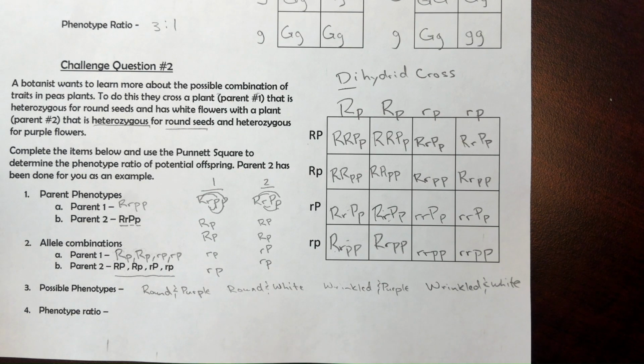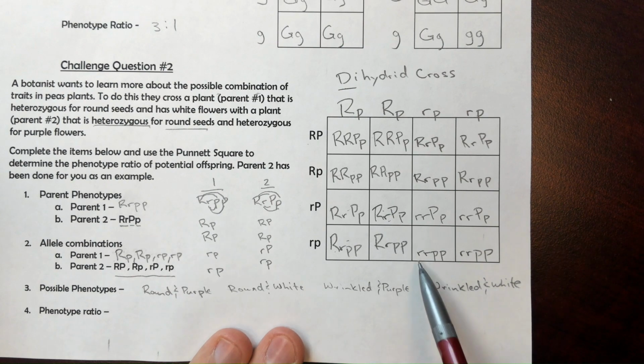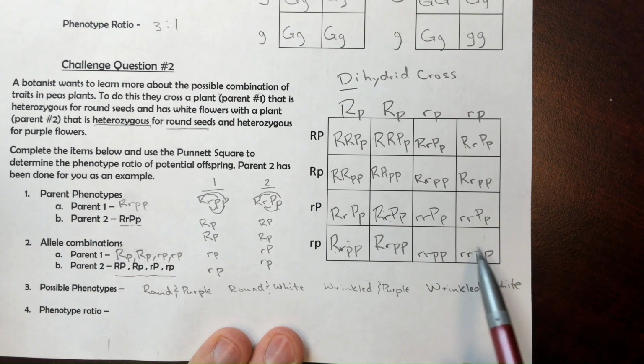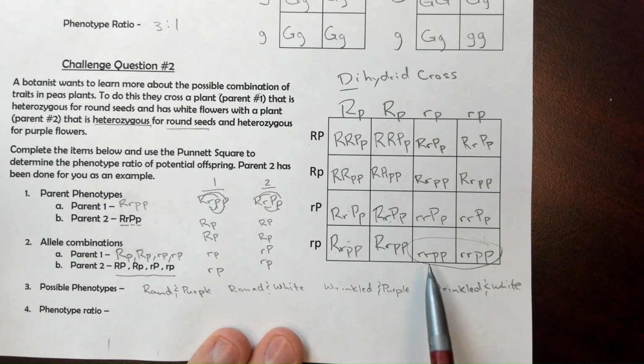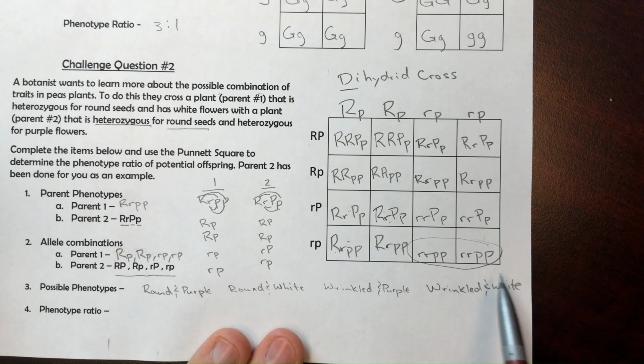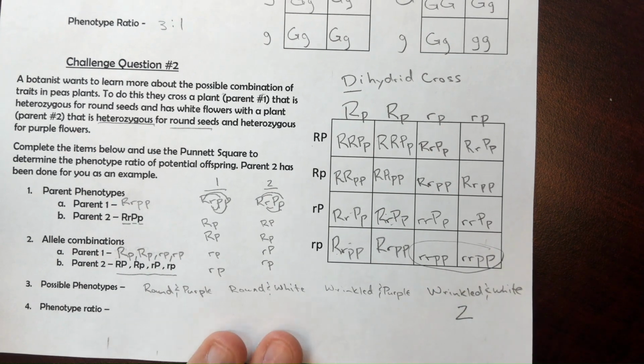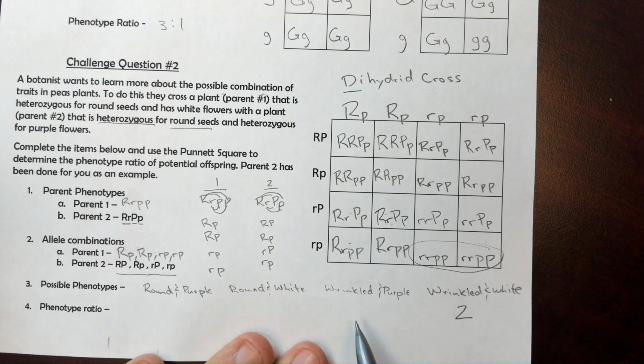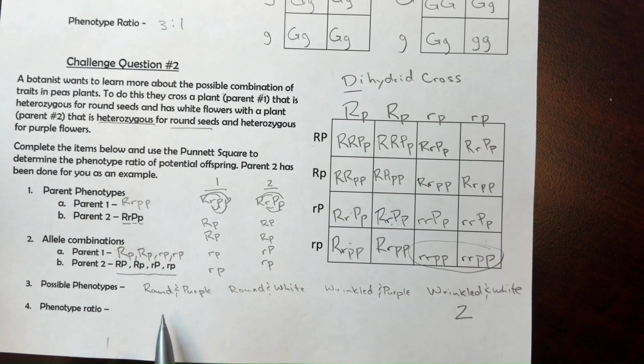Okay, so the phenotype ratio is going to be the number of each of these compared to the others. I think that the easiest one to notice always is going to be the homozygous recessive individual. So here, and we know that lowercase r's in this case are going to be for wrinkled, and the p's are going to be for white. So wrinkled and white, we have 2. Okay, now we're moving on, and let's go back to the dominant case.